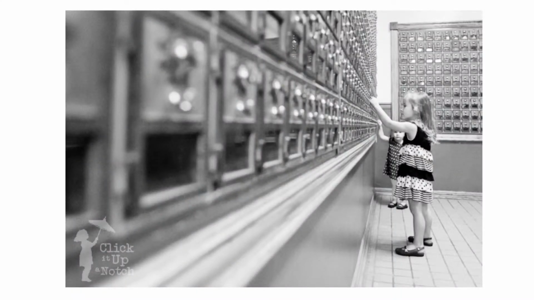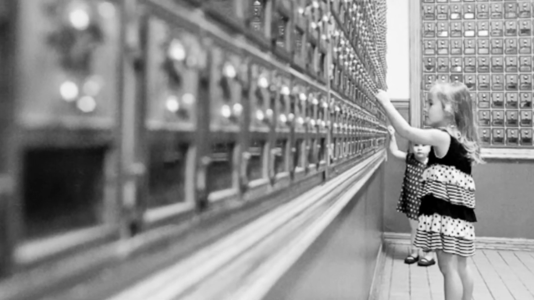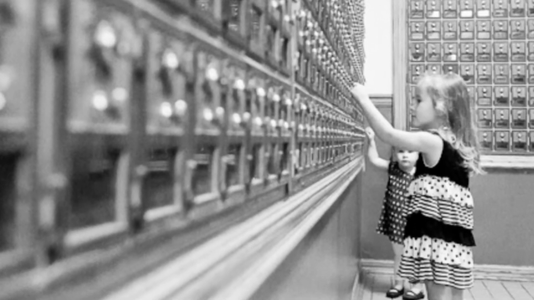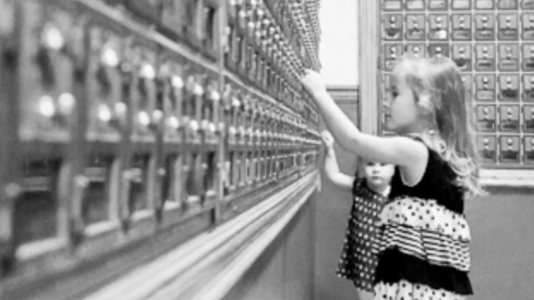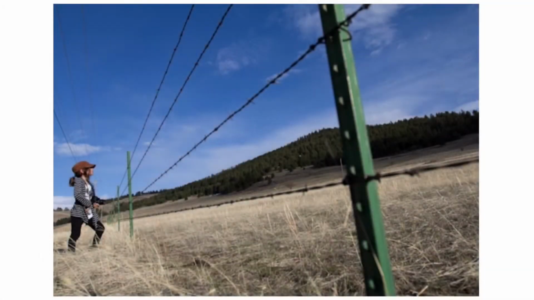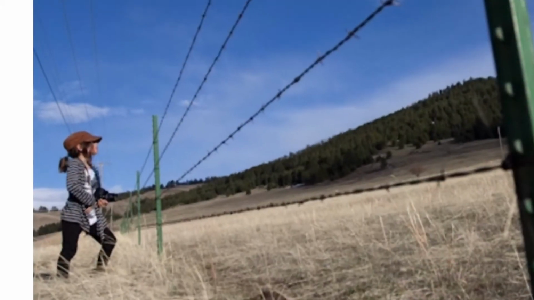In this photograph, the leading lines along the post office boxes lead to the subjects of the girls standing in the corner. These lines will literally cause the viewer's eye to be drawn to the subject in your photograph. Another example here with the lines of the fence leading to the woman standing along its edge.